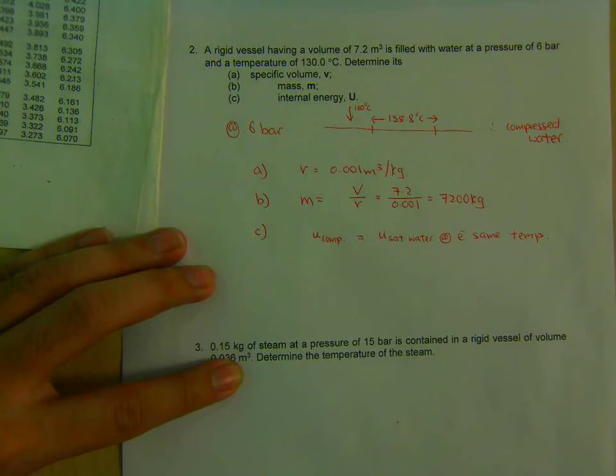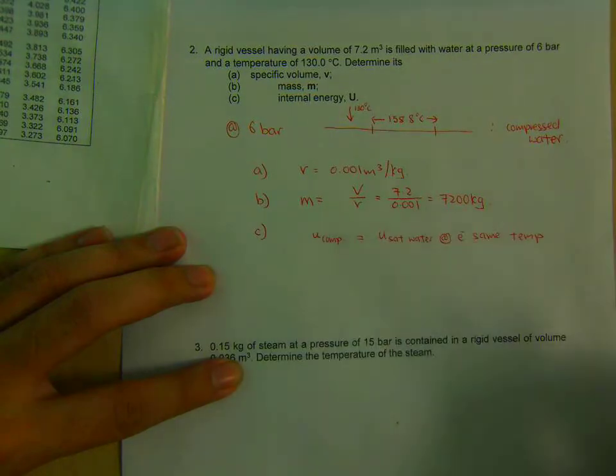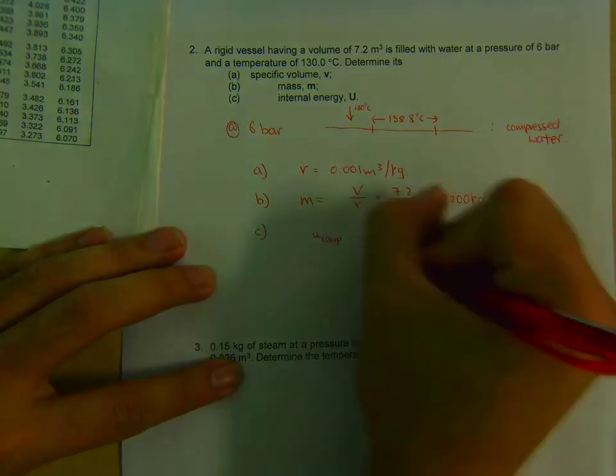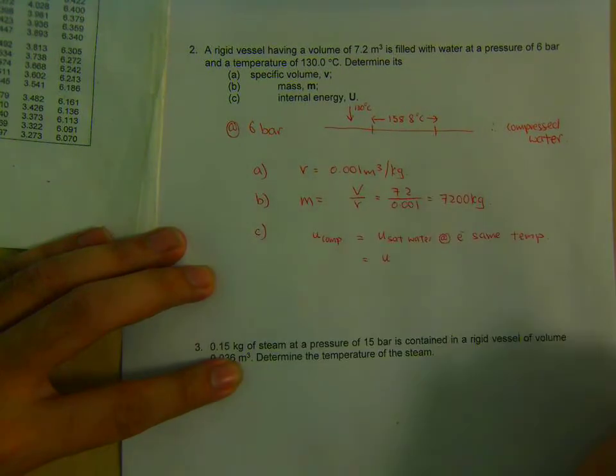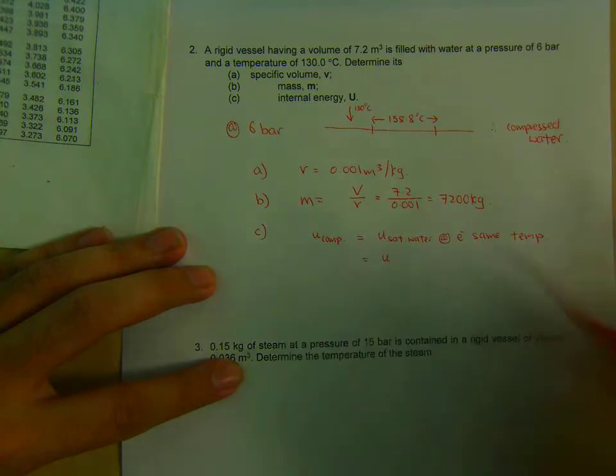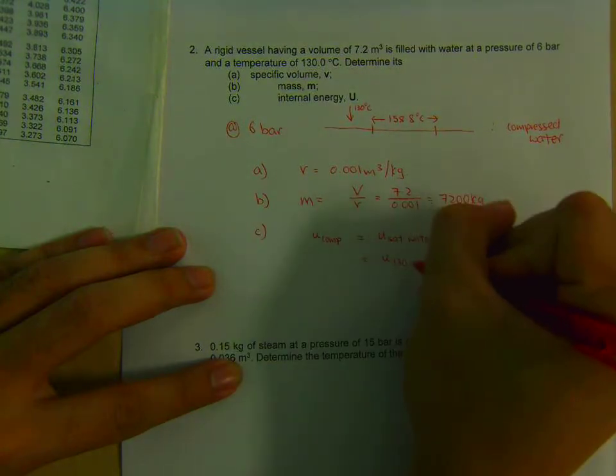We have made this assumption, or we have derived this. I wouldn't say derived, but we determine it this way in our notes. So in this case, we have to find u_f that corresponds to 130 degrees Celsius.